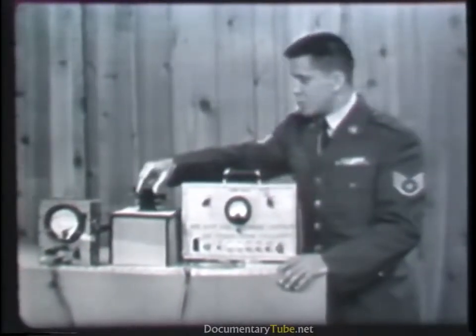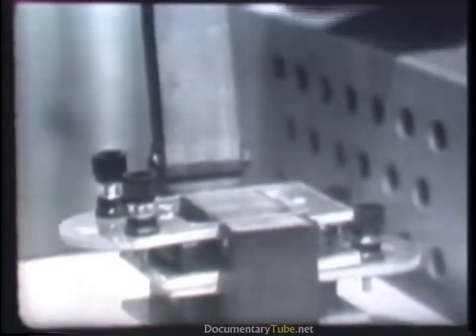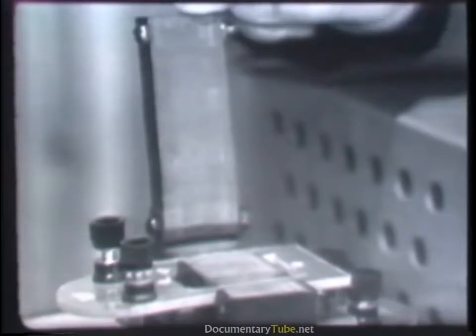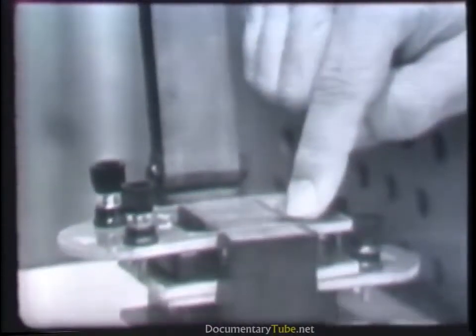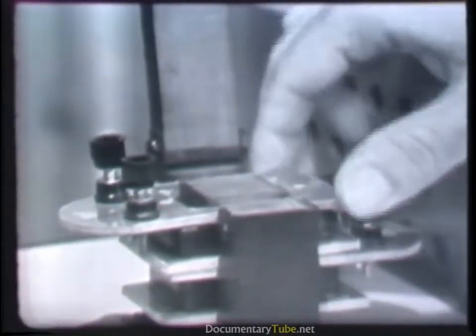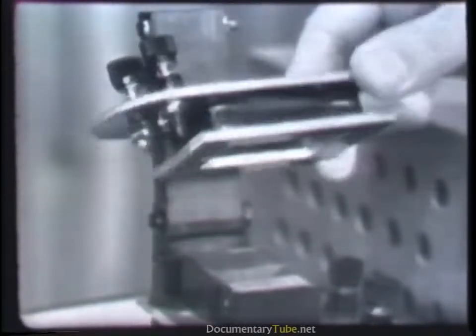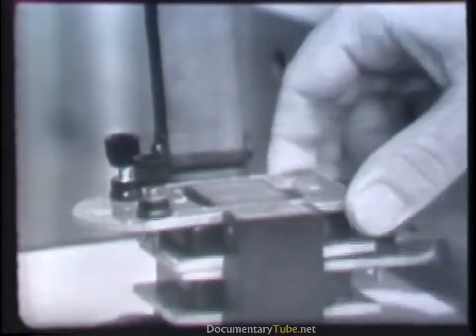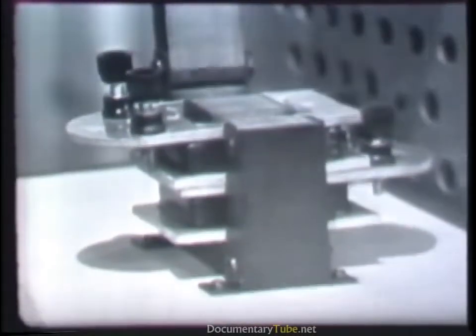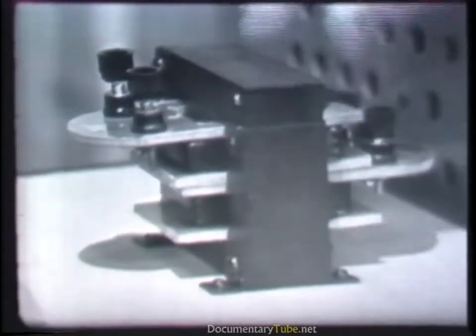Now, over here, I have a transformer demonstrator. As you can see, it's composed of an iron core and two windings. One of these windings will serve as the primary of the transformer, while the other winding will serve as the secondary.